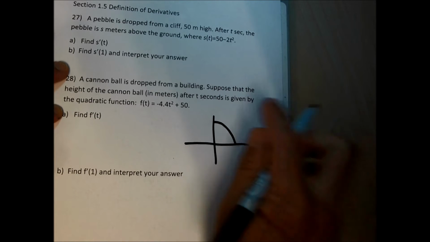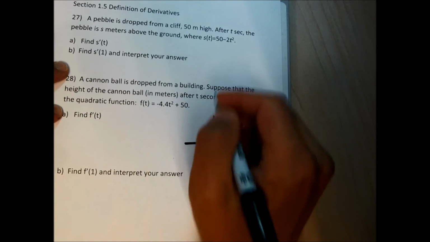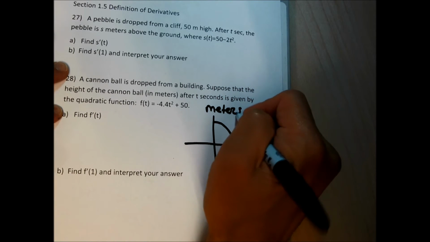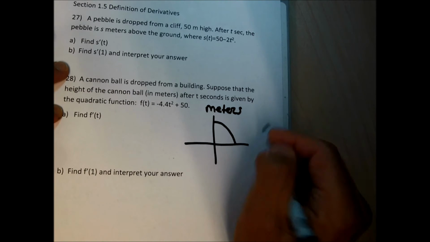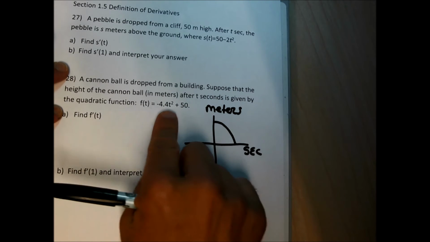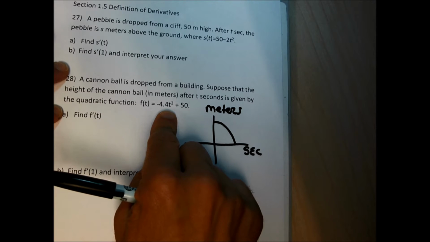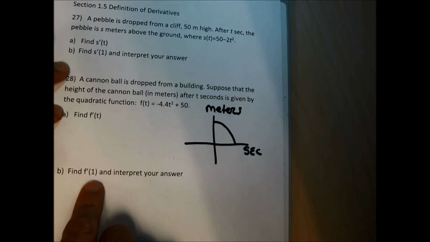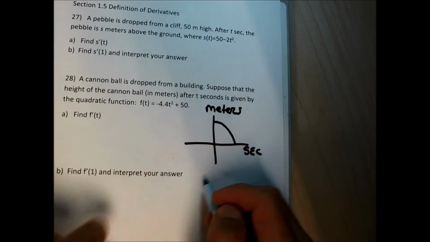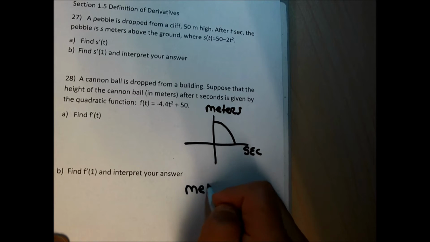For this particular function, the height of the cannonball in meters, so the y-axis represents the height in meters, given after t seconds, so the x-axis represents seconds, is given by this horrible function. So for part B, when I plug 1 into the derivative, it's going to give me its velocity in meters per second.